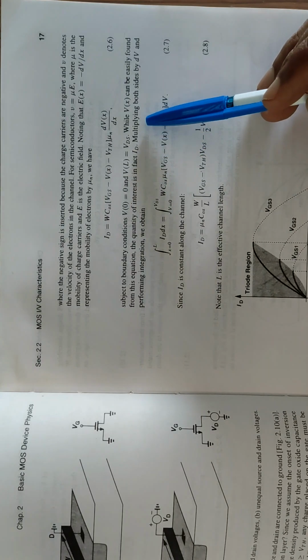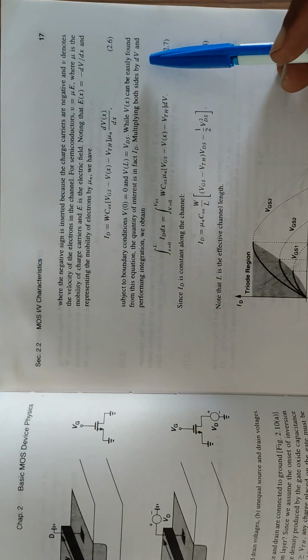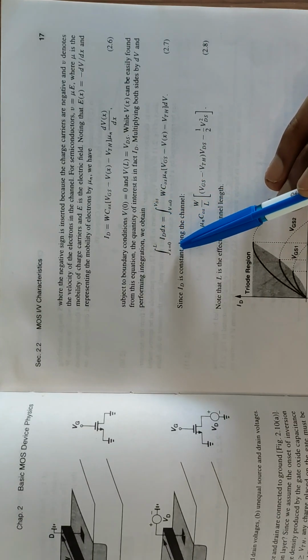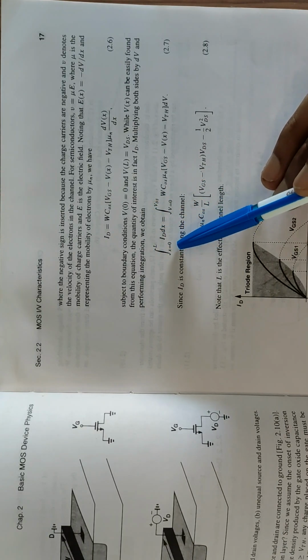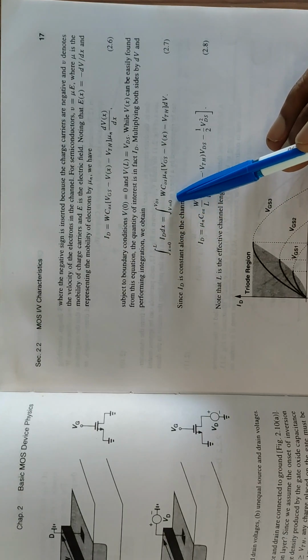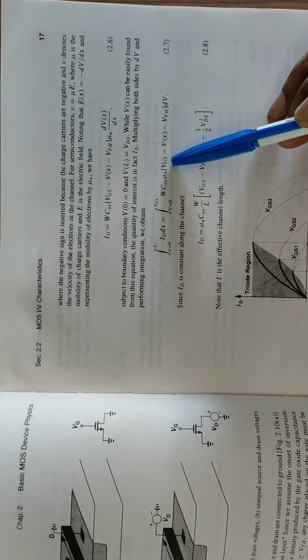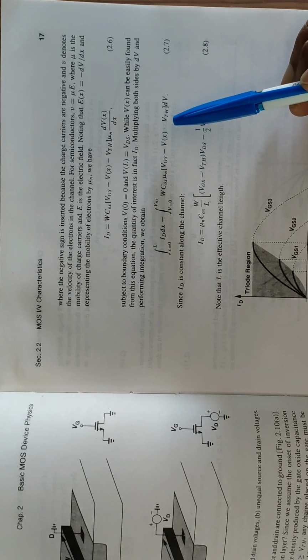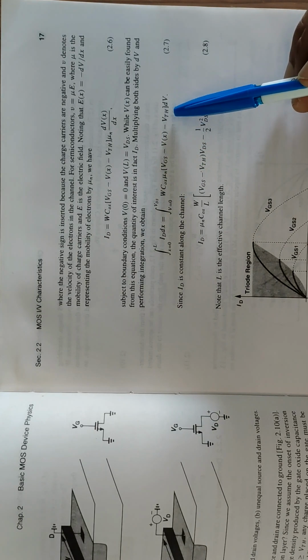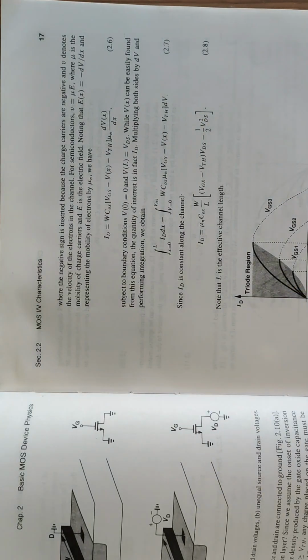While V(x) can be easily found from this equation, the quantity of interest is in fact ID. Multiplying both sides by dx and performing integration, we obtain the integral from x equals 0 to L of ID dx equal to the integral from V equals 0 to VDS of W mu n Cox times VGS minus V(x) minus VTH dV.